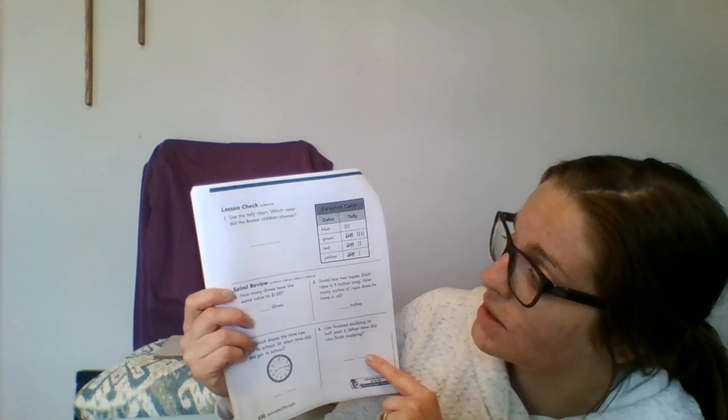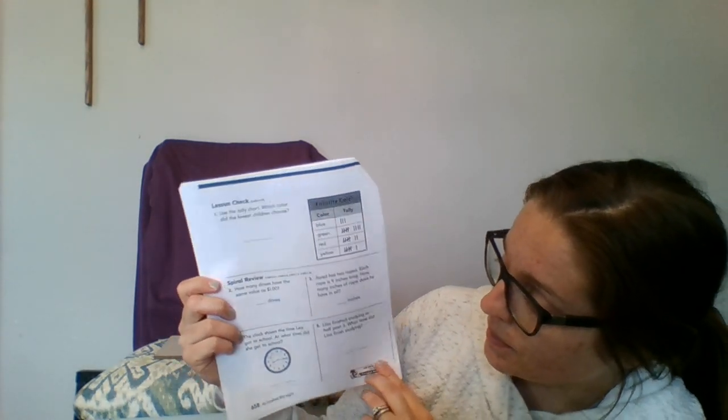On to the back, use the tally chart. Which color did the fewest children choose? Remember, fewest means least or smallest amount. Number 2. So now these are all your review questions. How many dimes have the same value as $1? So you need to tell me how many dimes it would take to make $1. And remember, $1 is the same as 100 cents.